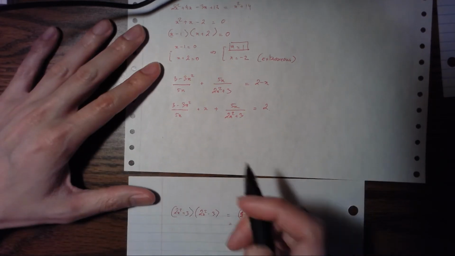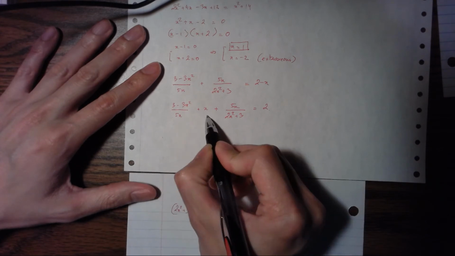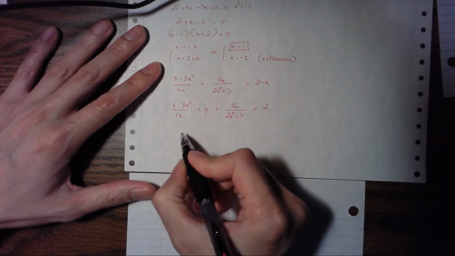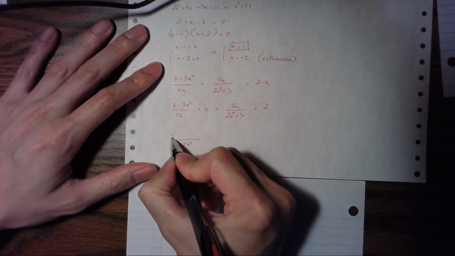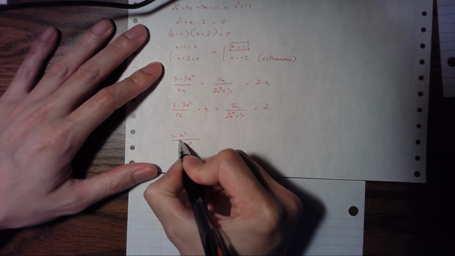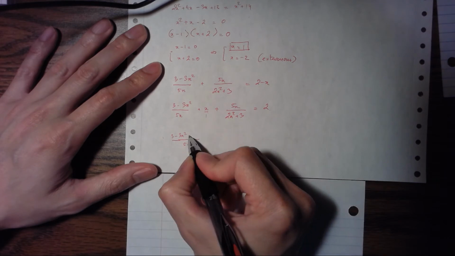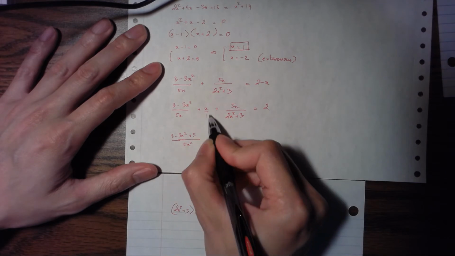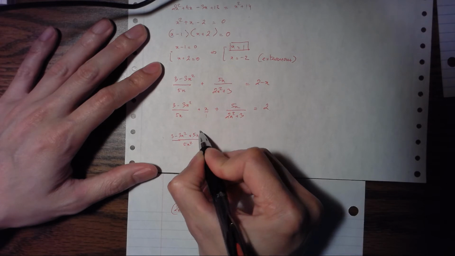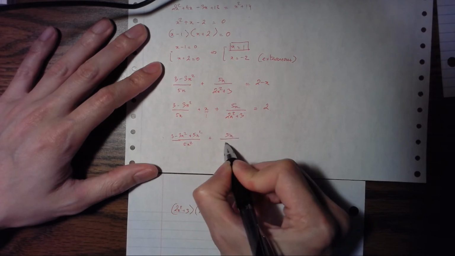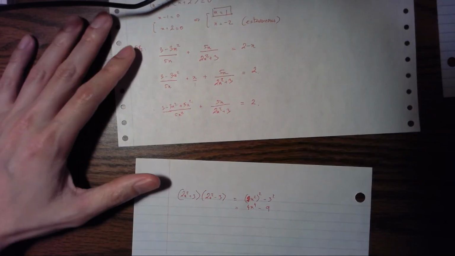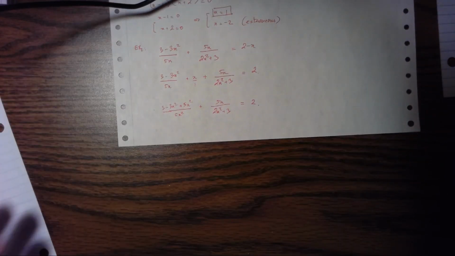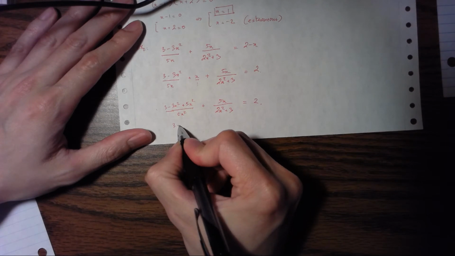So look, I have the LCD over here, and I have the LCD also here, so we're gonna have 5x squared minus 3x squared here. I multiply the LCD by 5x squared, so 5x squared here, and over here it gives you 3 plus 2x squared.